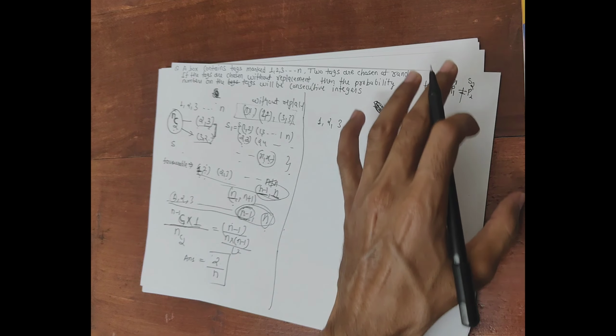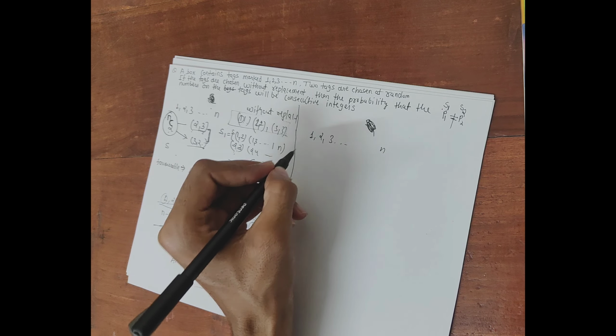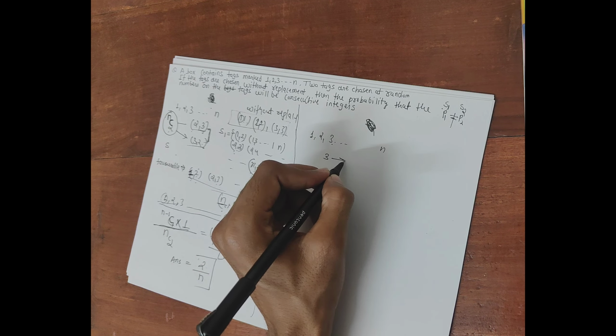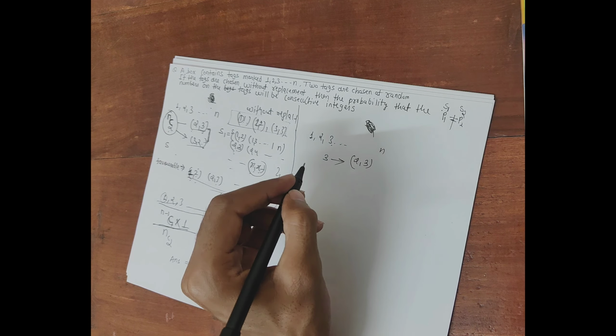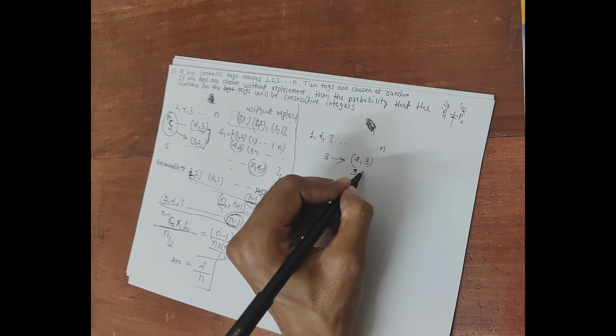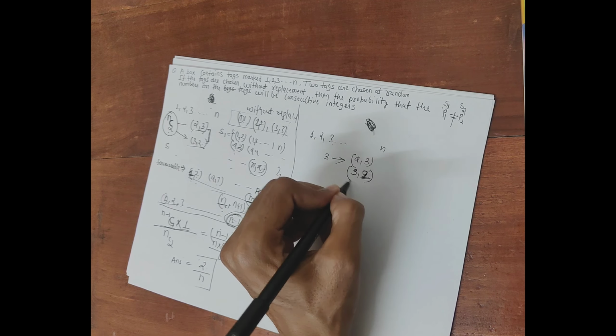Now taking the different sample space, let's suppose you selected 3, then the consecutive possibilities of choosing two numbers can be (2,3) and (3,2), and also (3,4) and (4,3), right?